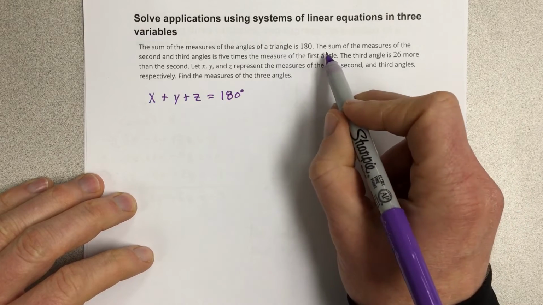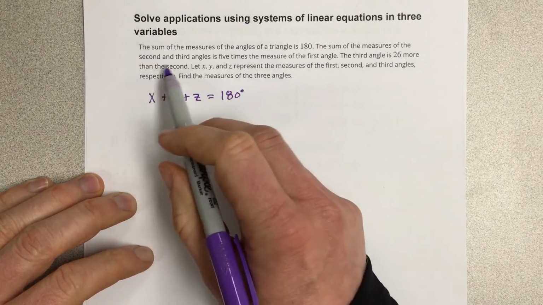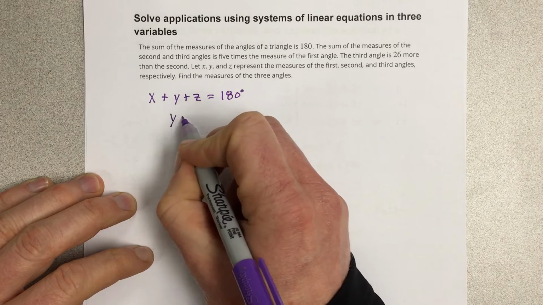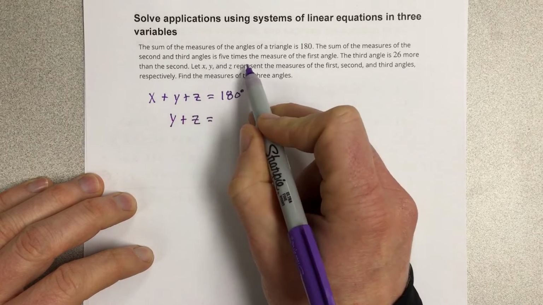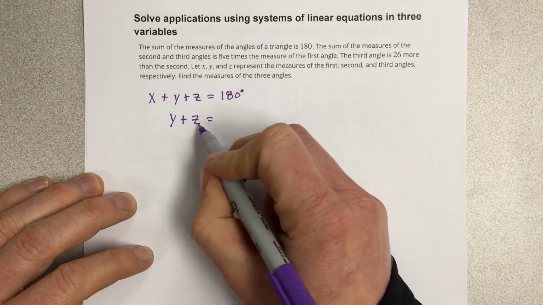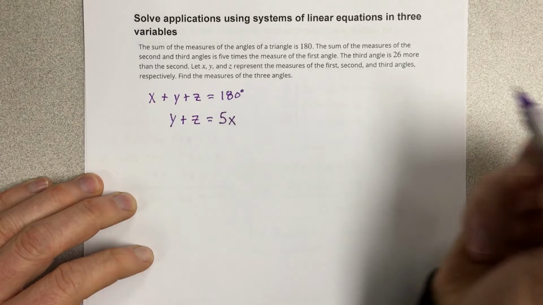Then they tell us that the sum of the measures of the second and third angles, so if I take second and third angles, that's y plus z, is 5 times the measure of the first angle. So if I add these together, that's 5 times x.